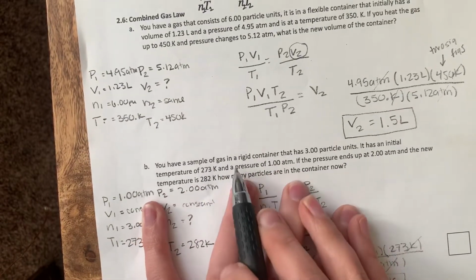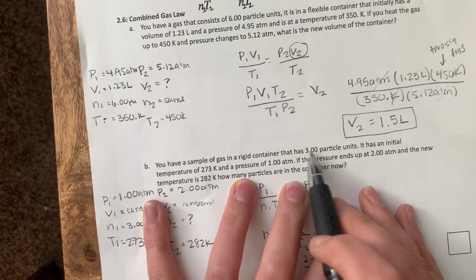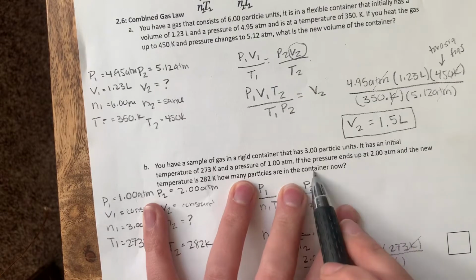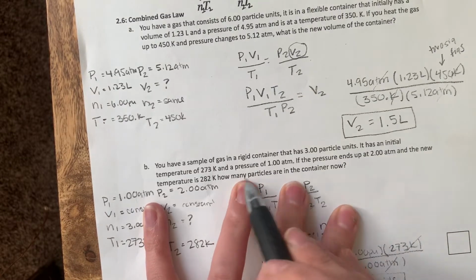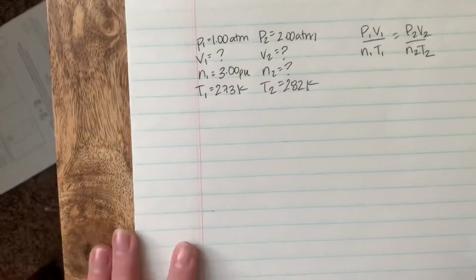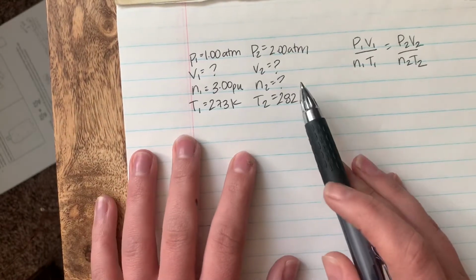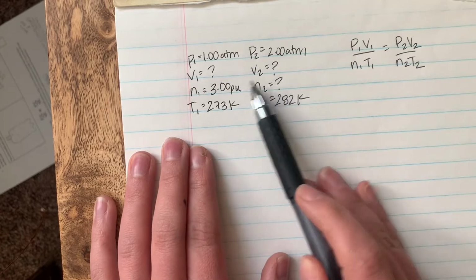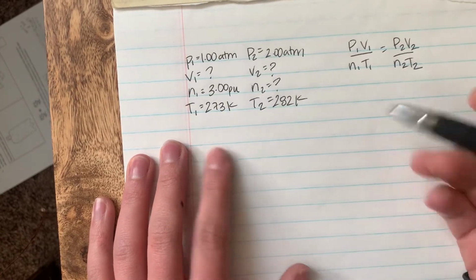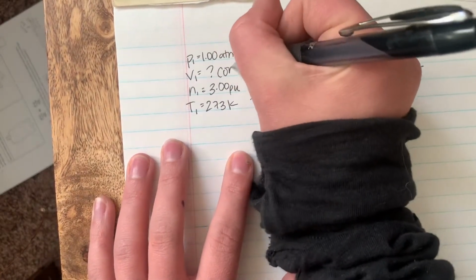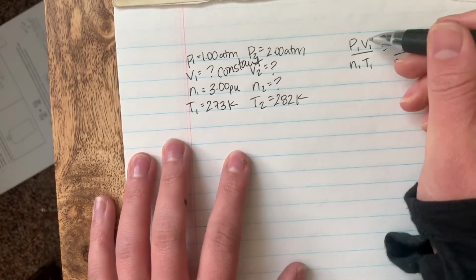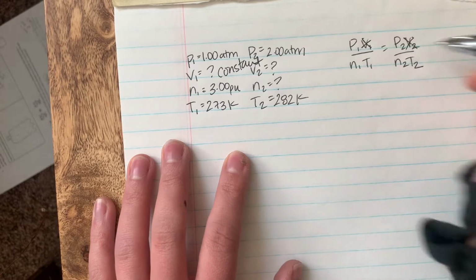But basically, we have a sample of gas in a rigid container with 3 particle units. We have an initial temperature and an initial pressure. We have a final pressure and a final temperature, and they want to know how many particles. So when I list this out, here's what I've got here. I have change in pressure, I have change in temperature, we're solving for number of particles, then they said it's a rigid container. So this isn't a question mark, it's actually being held constant. And so what that means when we set up the problem here, we don't have to put anything in there.